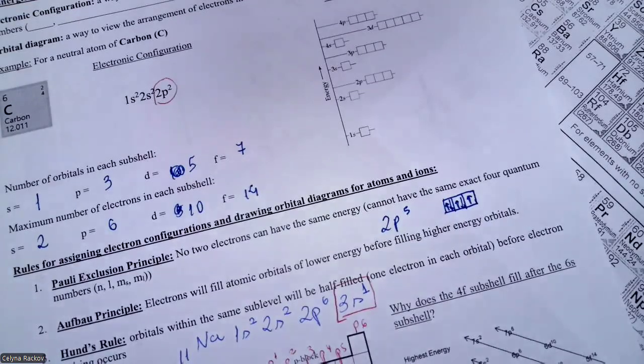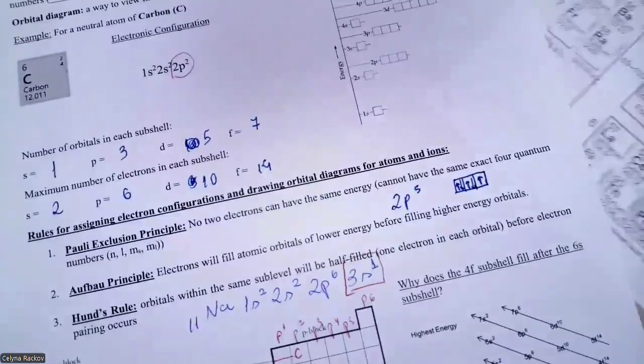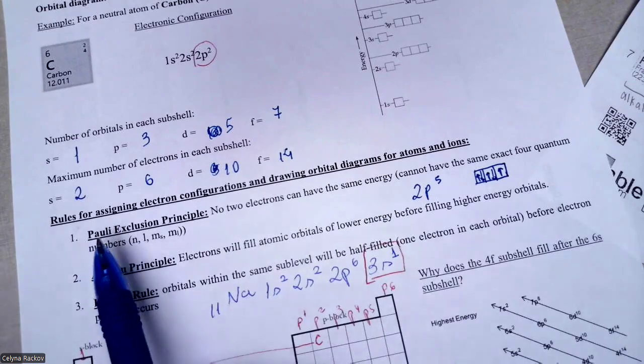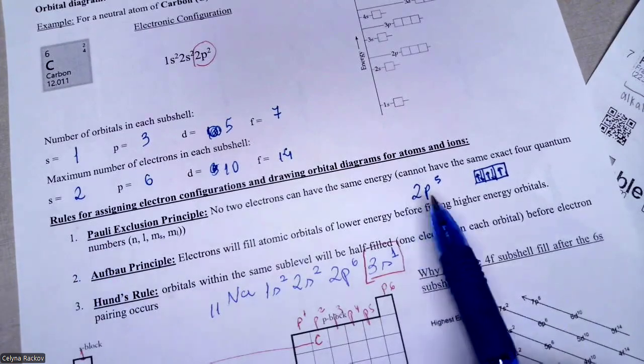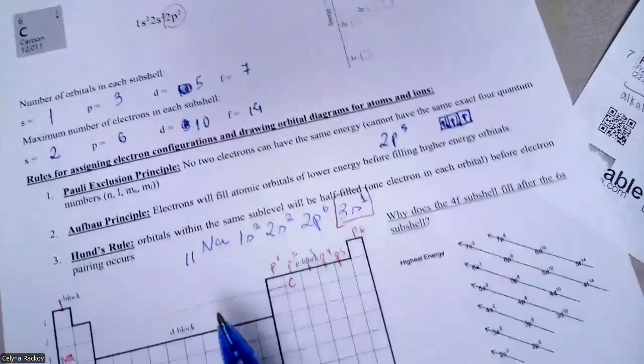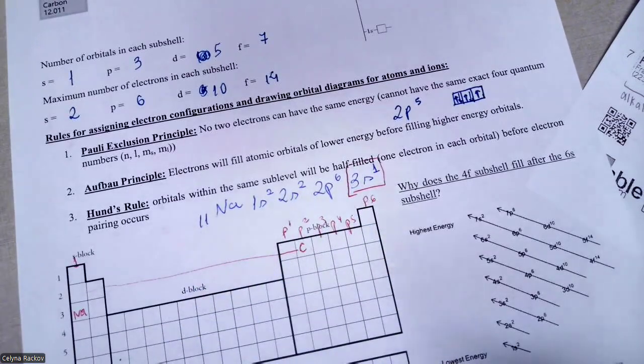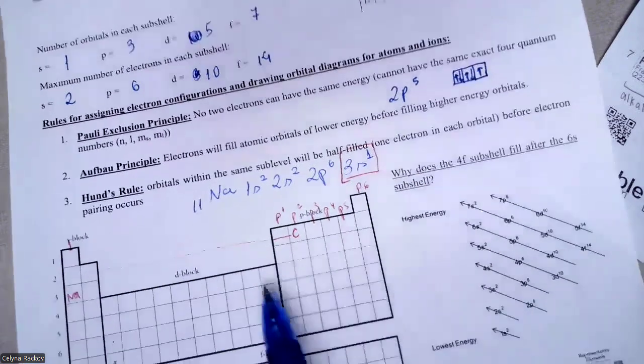Okay, so this is the last portion of chapter 6, right? And you have here electron configuration. Another way to work with electron configuration is to use a periodic table.